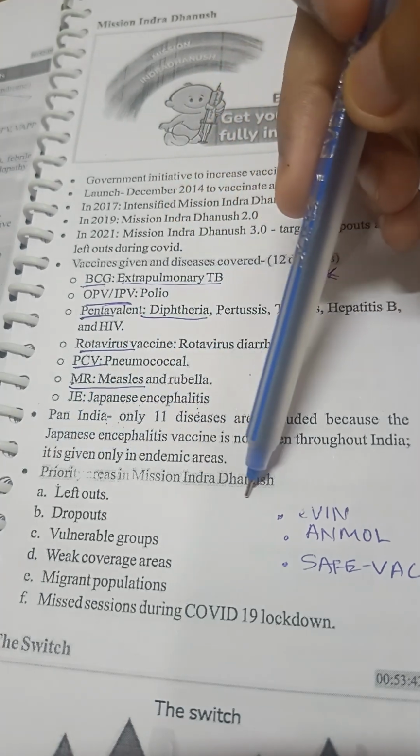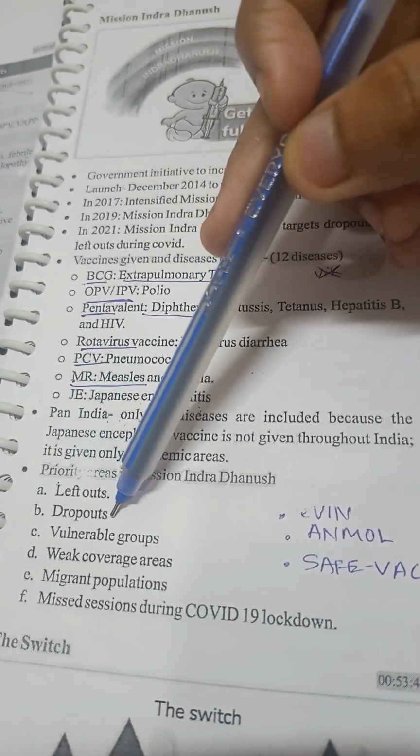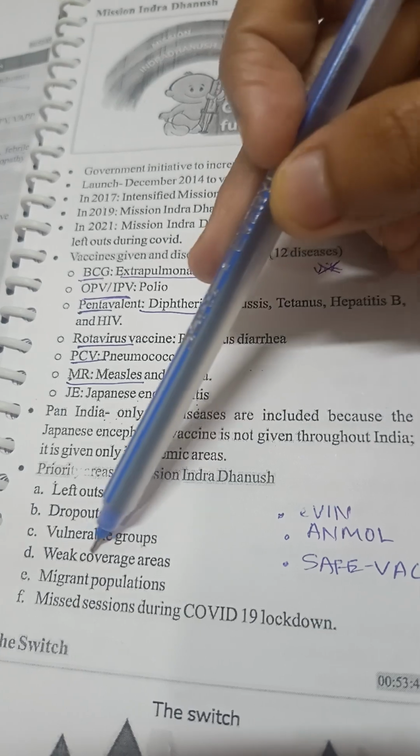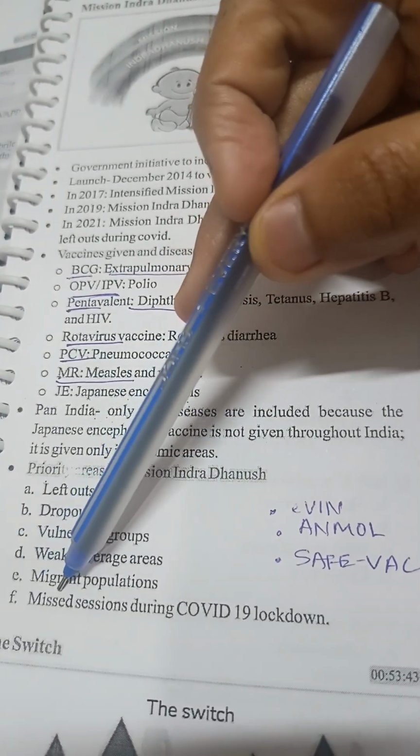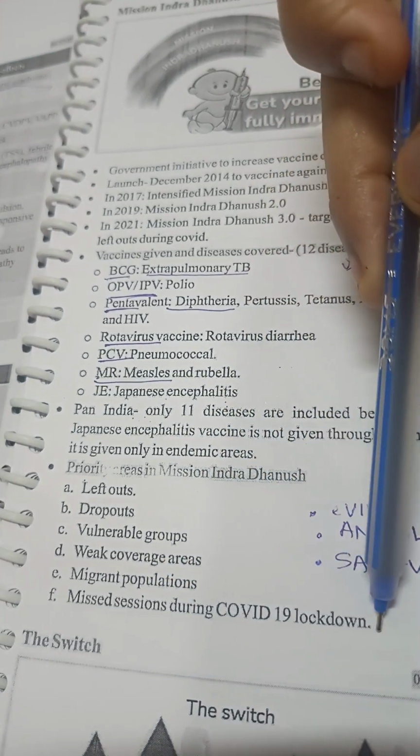Priority areas in Mission Indradhanush: left-outs, dropouts, vulnerable groups, weak coverage areas, migrant populations, and sessions missed during the COVID-19 lockdown.